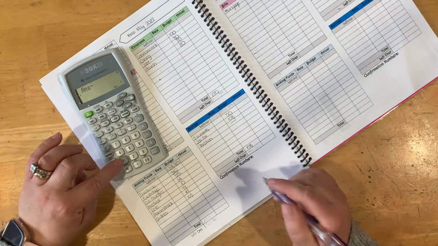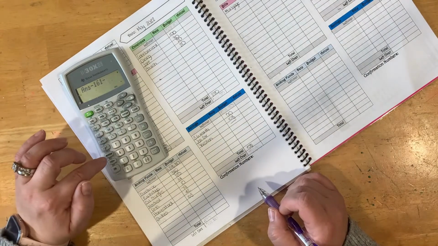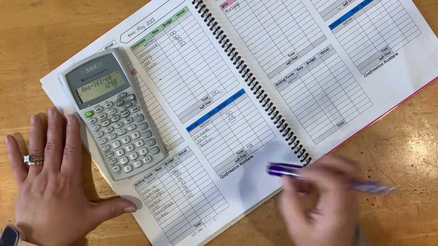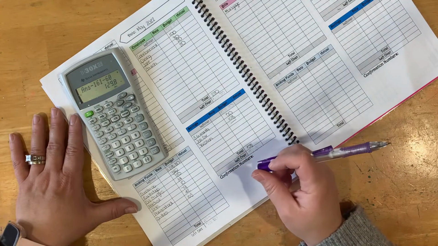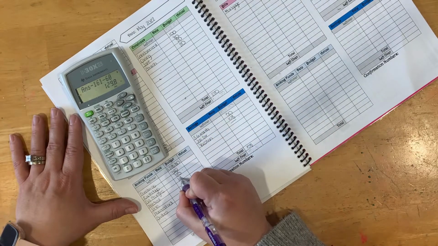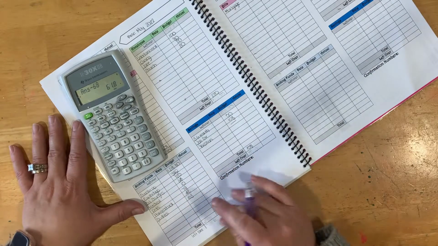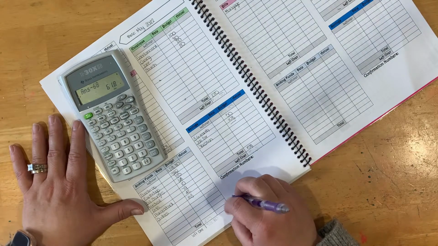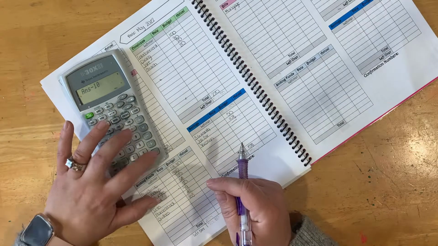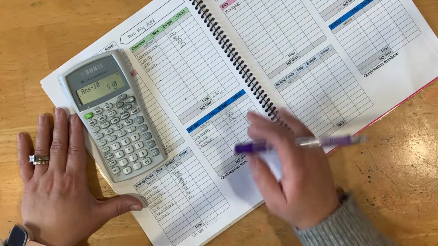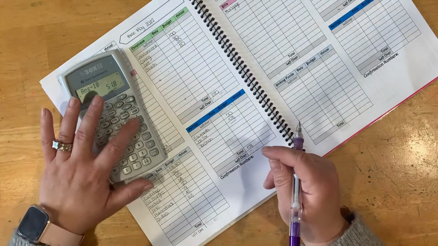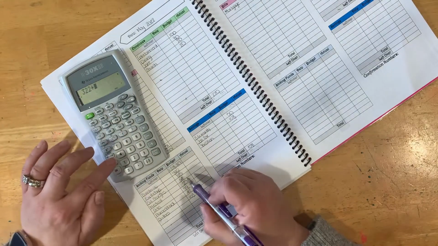Well, if I take 161 minus another 60, I'm left with 129. So I'll bump this up to 68. And I will bump this up to 20. And then what I'll do, I usually like to just leave 50 in the account, but I'll leave 51.80. So I'm going to re-add all this back up.